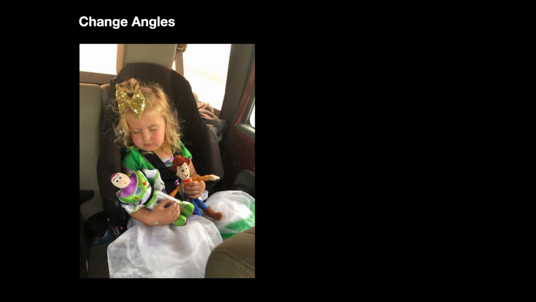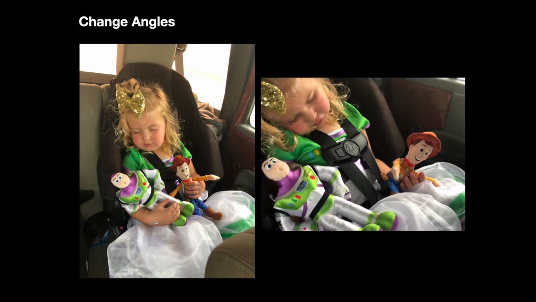Here's another picture, car seat. I take a lot of pictures in the car seat. But here we are, cute picture, great. All I did was change the angle just a little bit. I moved it from portrait to landscape, and I just came in a little closer. Same moment, same things, just a little bit different of an angle, and it completely changes the photo.